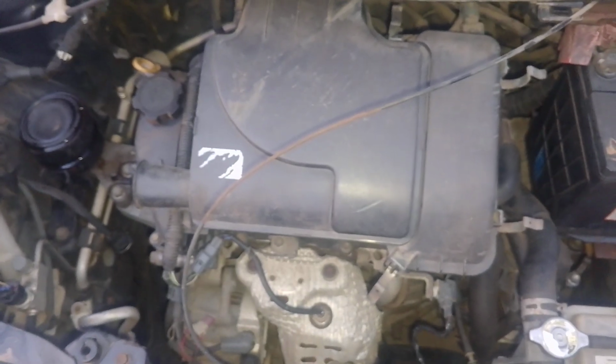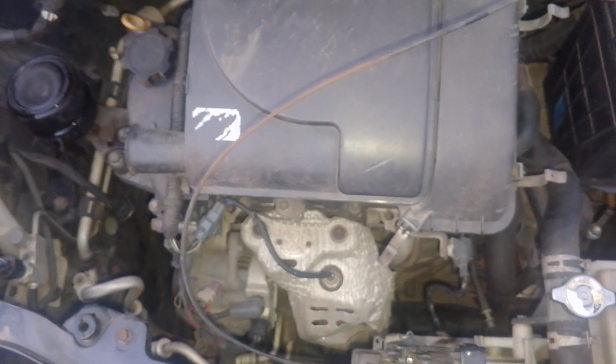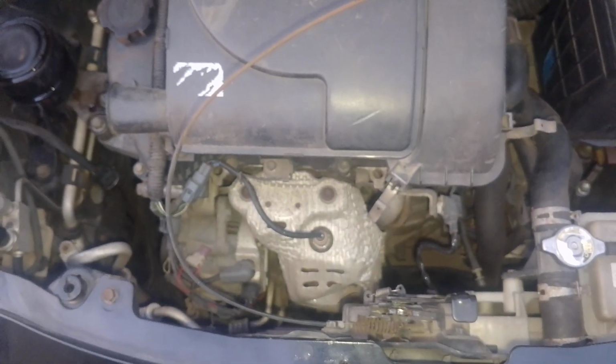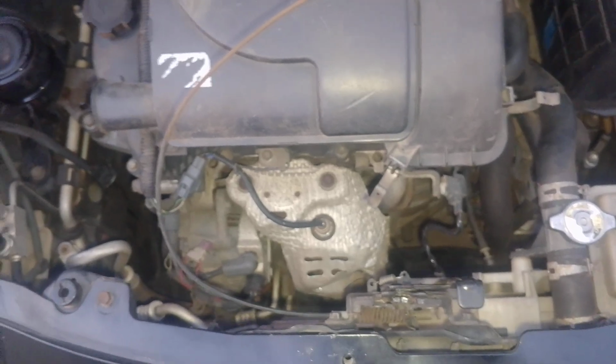So when you see something of this sort, this is a typical example of a 3-plug Toyota engine. Today we only studied the oxygen sensor.